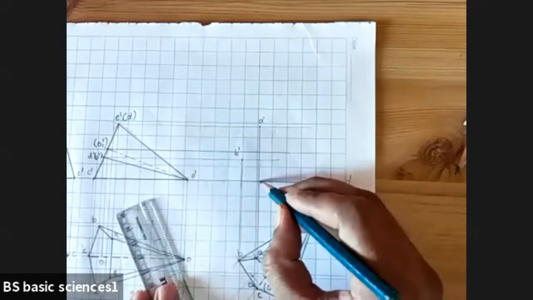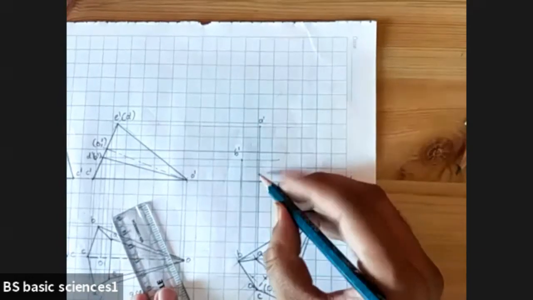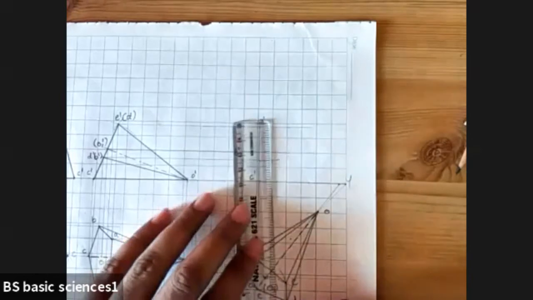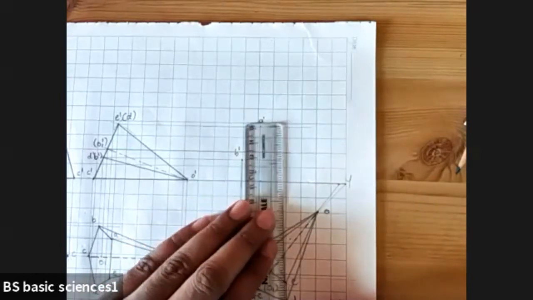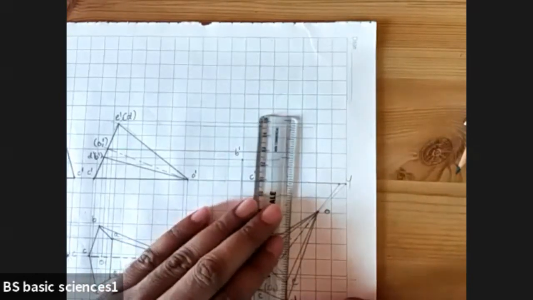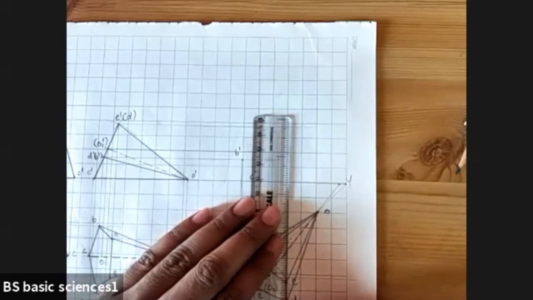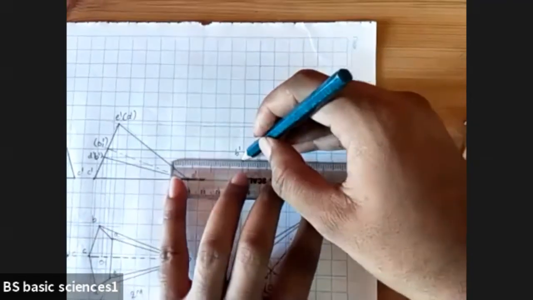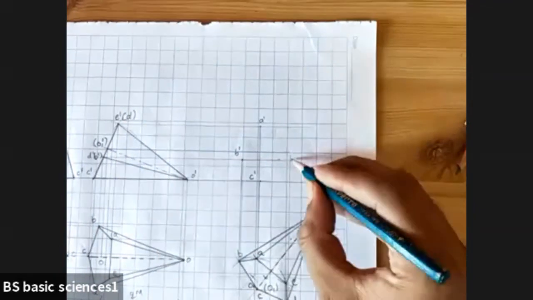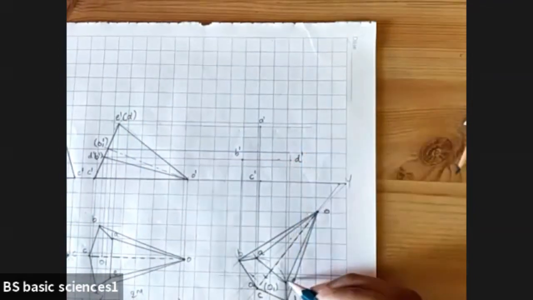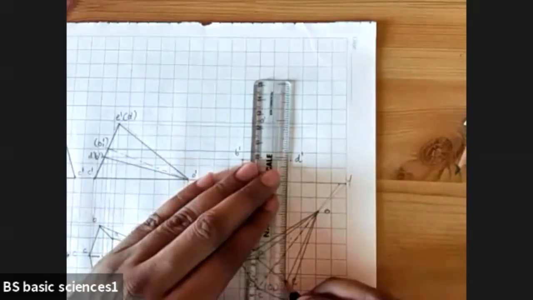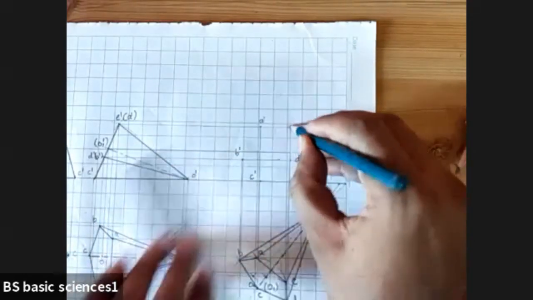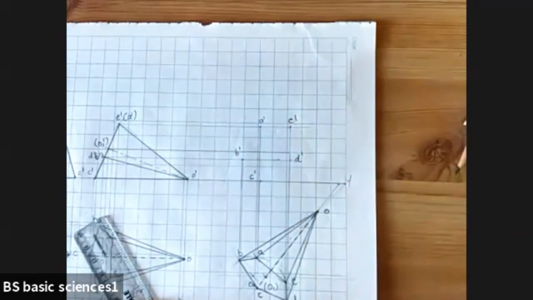Okay, these two are getting coincided. The point A and point C are getting coincided. Don't worry, just mark it. And the point D, extend it until it coincides with the point D in your front view. Okay, so this will be your point D dash and finally E. Extend it until it coincides with the point E dash, that is your front view.